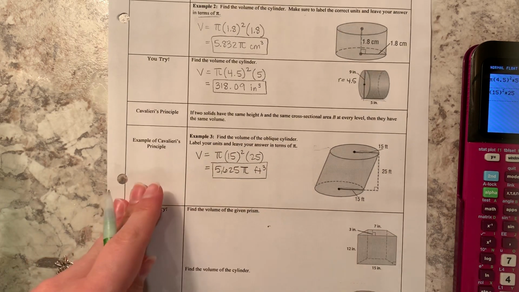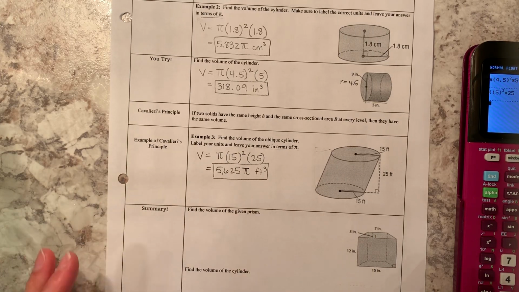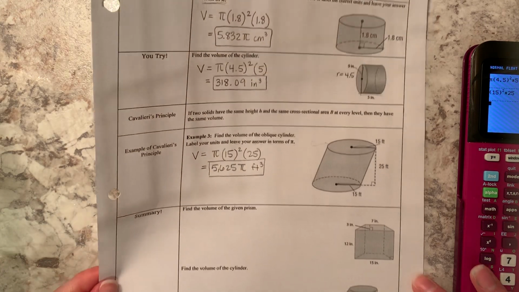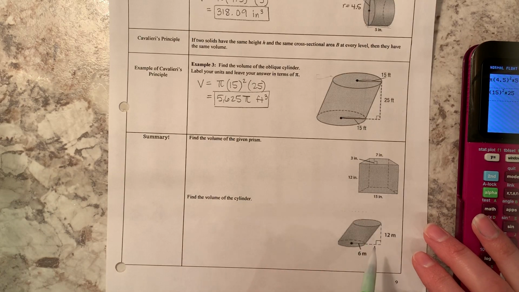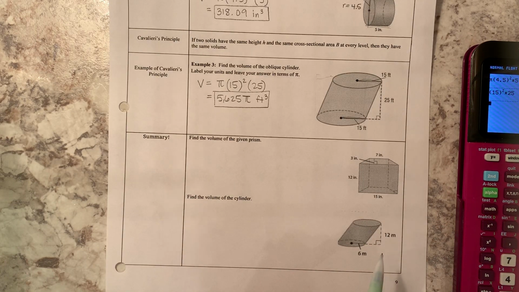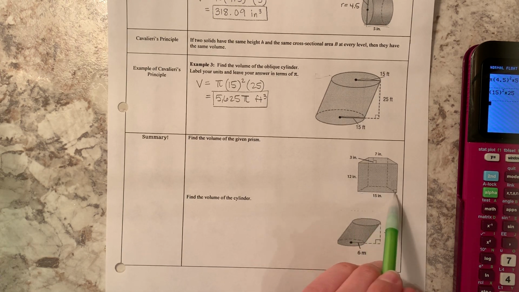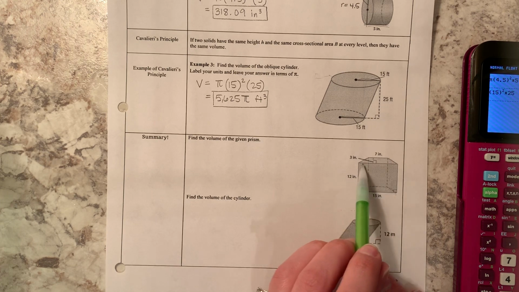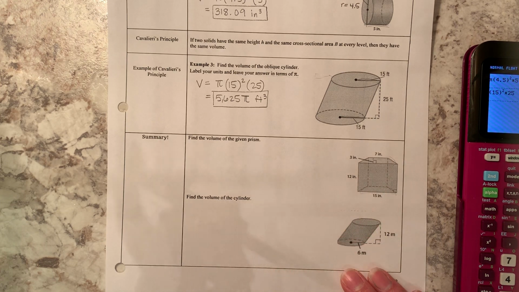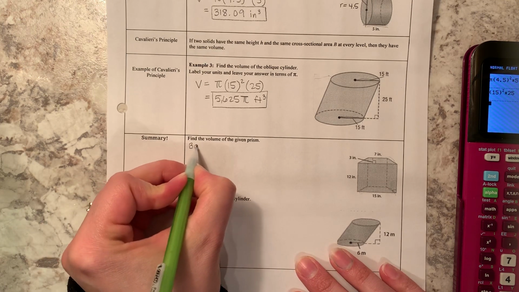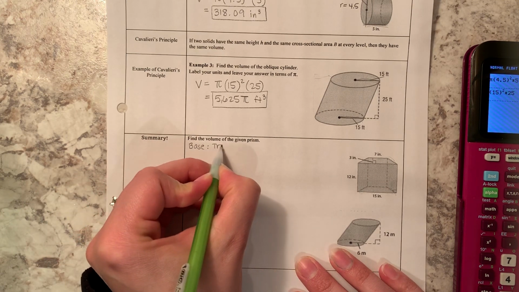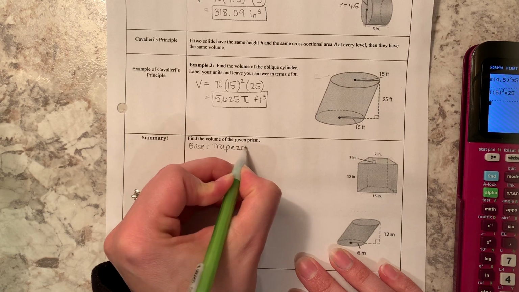Okay, that's pretty much the bulk of the notes. The last part is just a summary, so these are just 2 extra practice problems. So let's go ahead and do those together as well. This right here is a trapezoidal prism. I'm not even sure if that's the right name, but you can hopefully see that the base down at the bottom is a trapezoid. The base at the top is also a trapezoid. So when we figure out the shape of the base, we then have to find the area of that base.